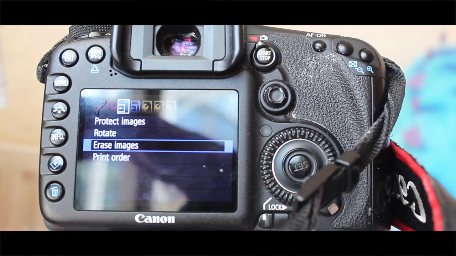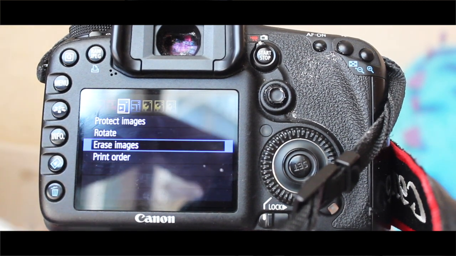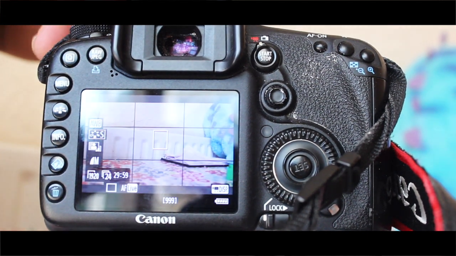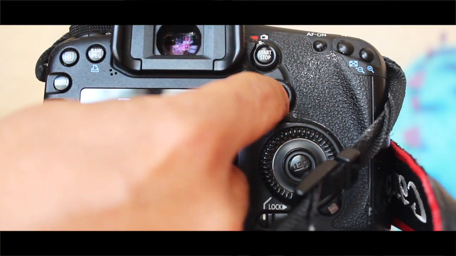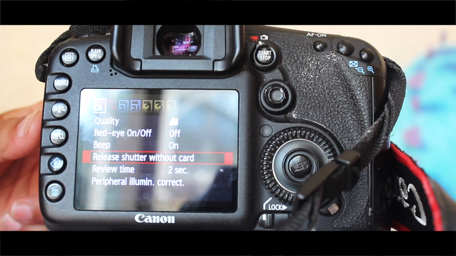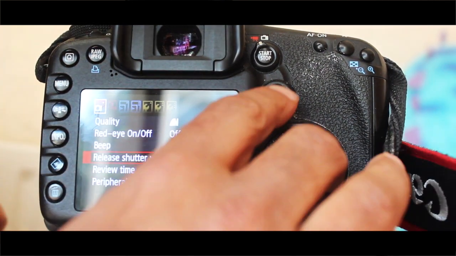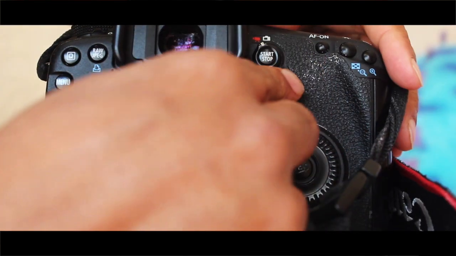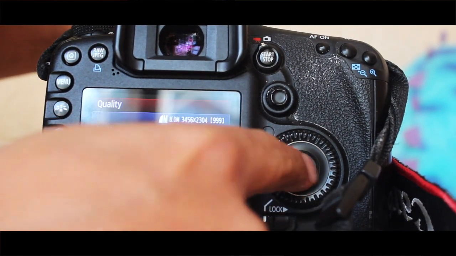Today I'm going to be talking about the film settings on a DSLR camera, the 7D. I have it in creative auto mode, and I've just clicked on the menu button. In here you've got some settings for filming, like your quality of filming, that one there. If you want to hover through them, you hover through them like this. If you want to change your quality, click on that.